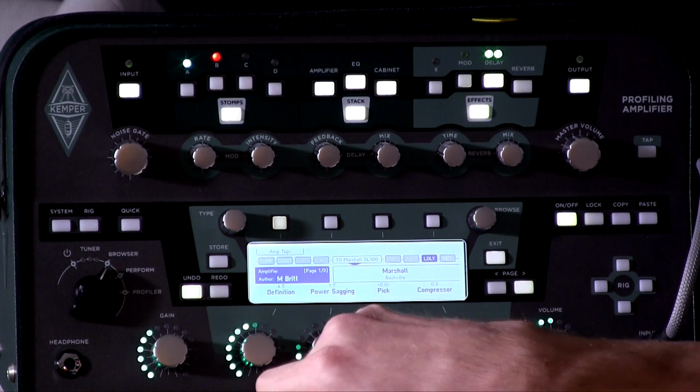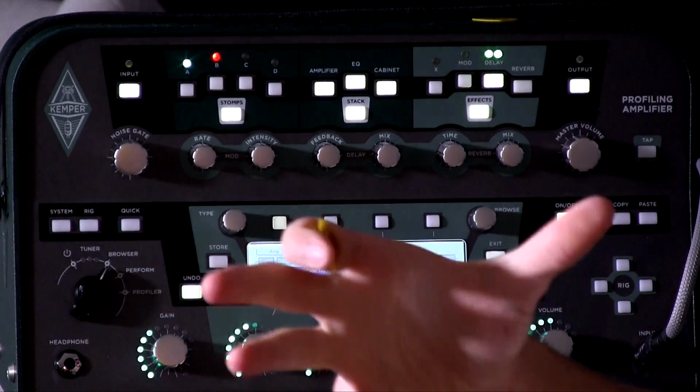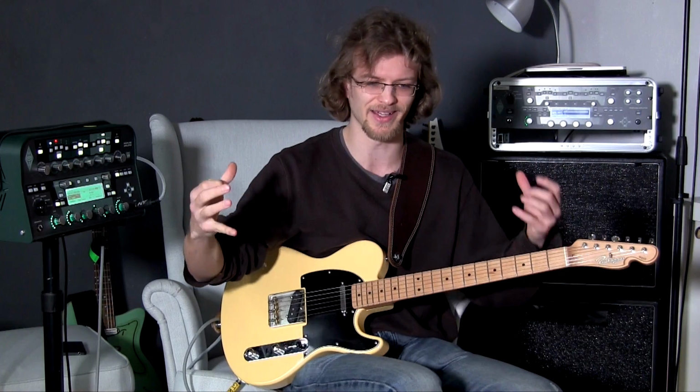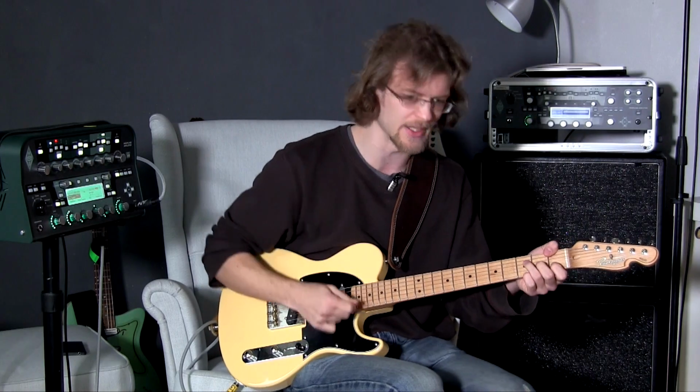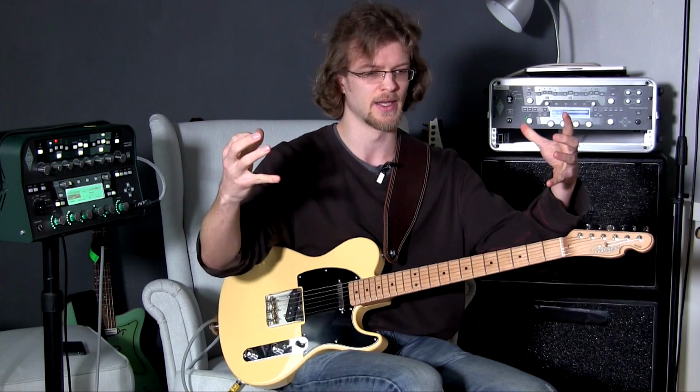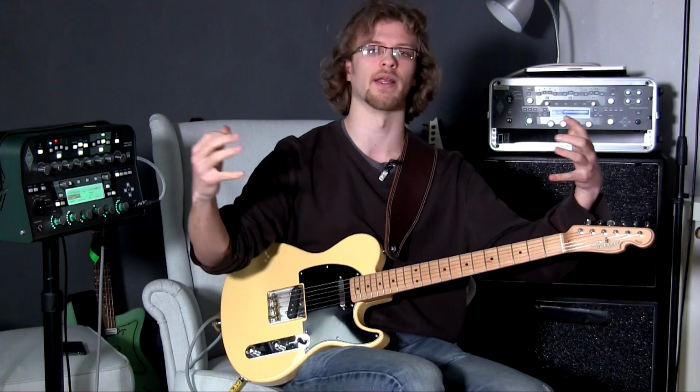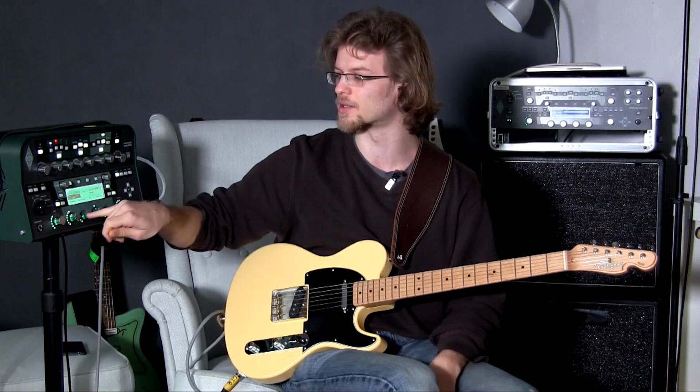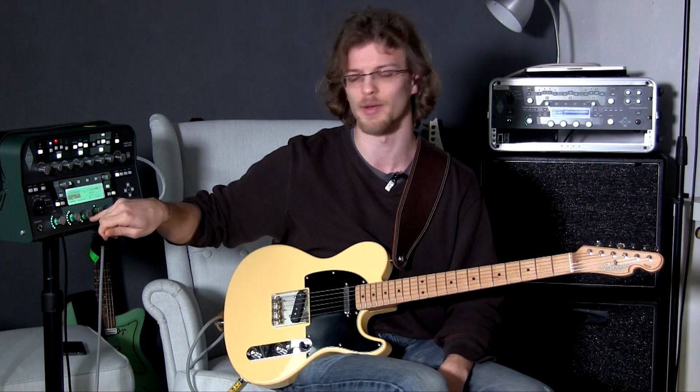The power sagging takes care of the amp kind of giving way when you really dig in. If you really dig into a cranked tube amp, it sags down for a moment and then recovers. And how much it does that can be controlled with this parameter.